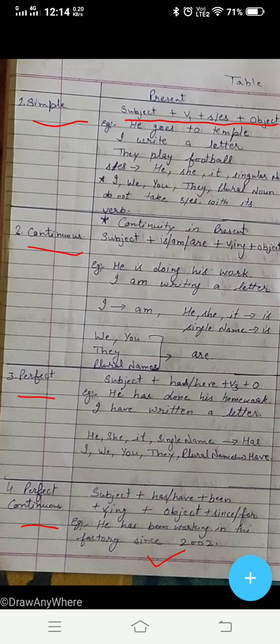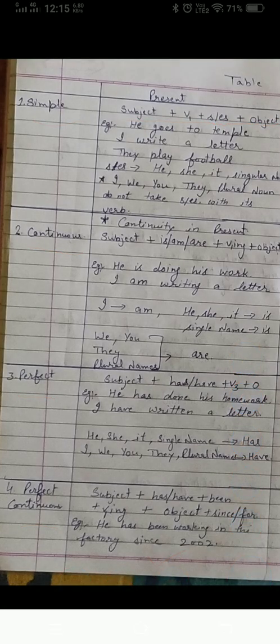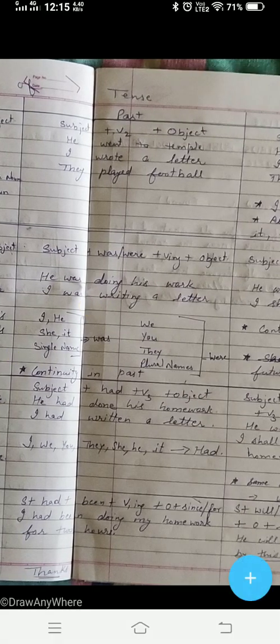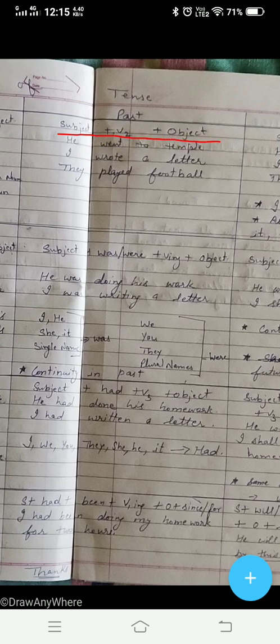And what is the difference between present and past? In past we have subject plus verb, second form of verb plus object.